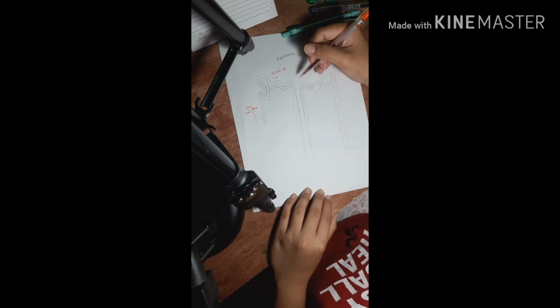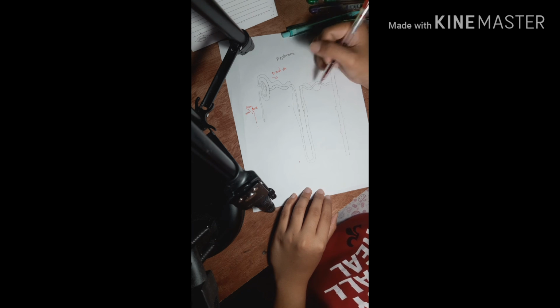And that blood eventually connects up to the renal vein.